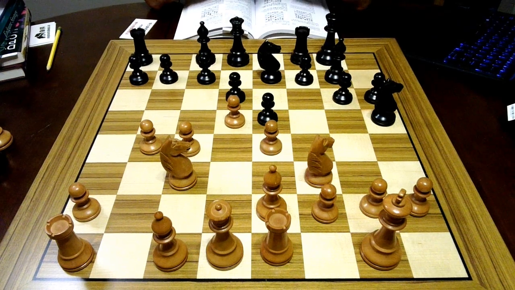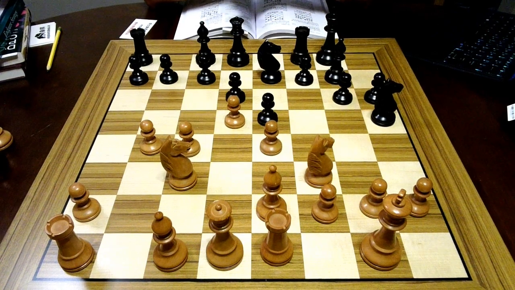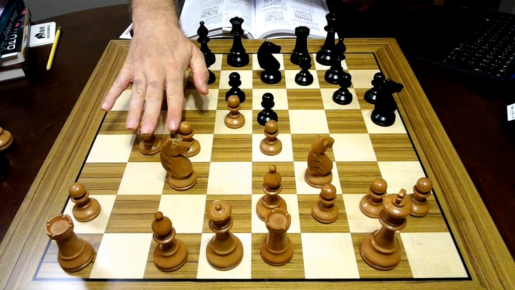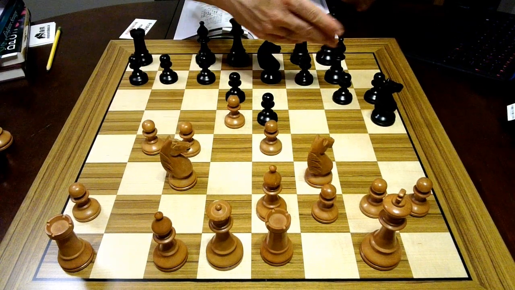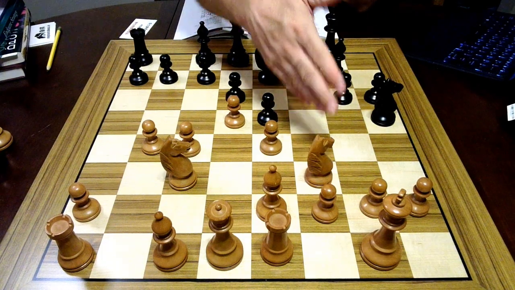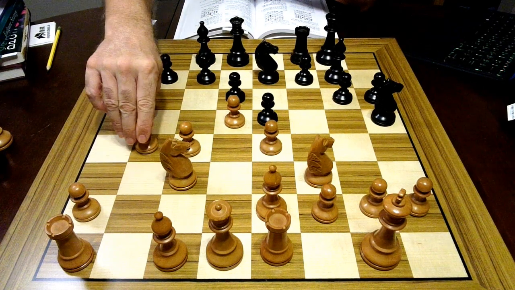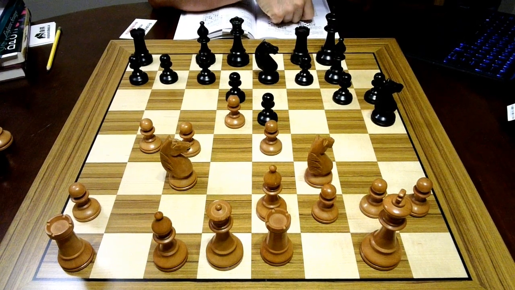h5 was played. Slow means that it gives white time to create a successful counter-attack on the queen side. Why? Because you clearly see, no? h5 means he wants to attack here, and b4 means he wants to attack on the queen side. Okay, so let's see what happens, right?